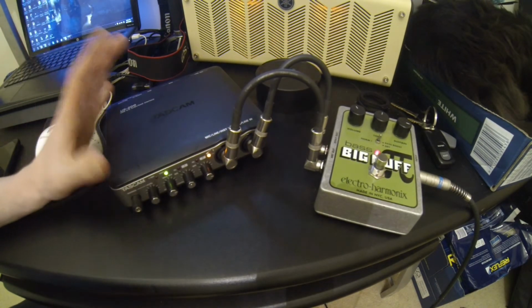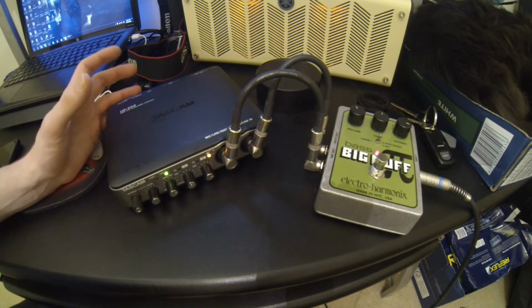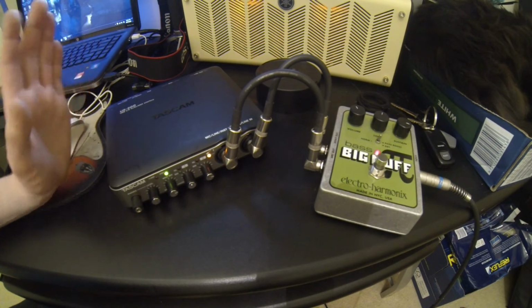Now this is a bit harder to do on an amp. I can't do this on my Yamaha THR10 because it's only got one input.